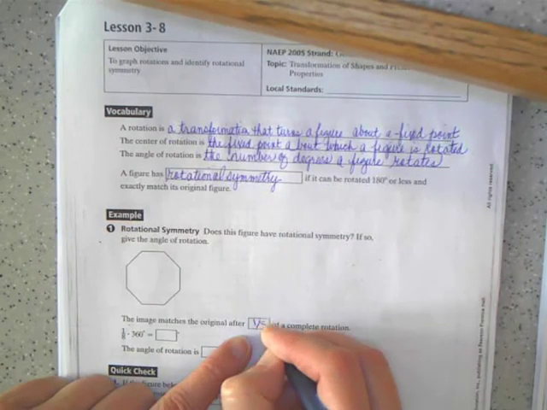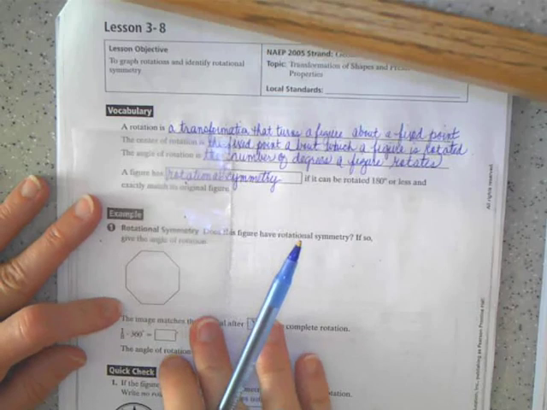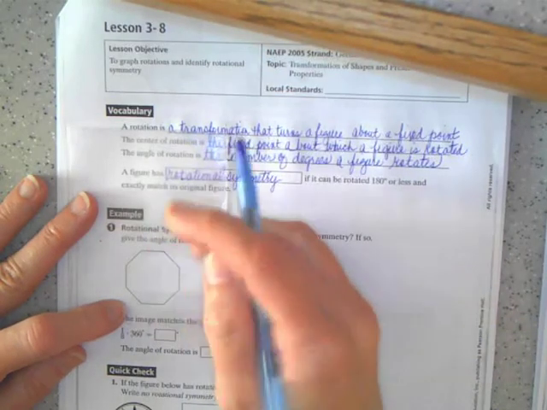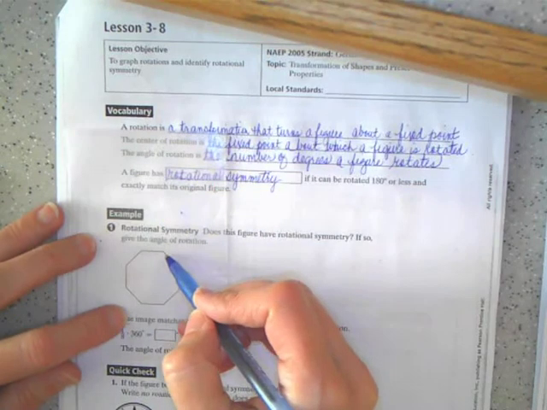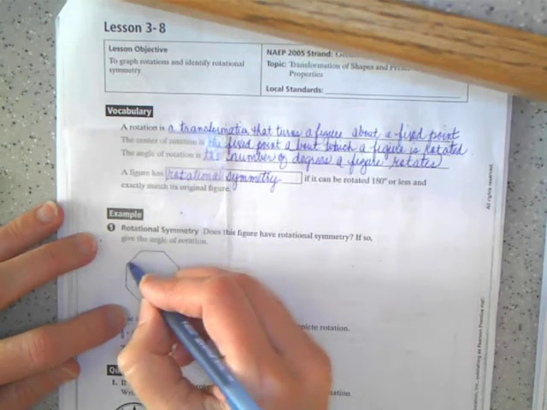Okay, so if you look here, the image matches the original after 1/8 of a complete rotation. If you're not sure, what you can always do is take a piece of tracing paper. Here I'm using wax paper out of the kitchen because I can see through it. Any paper that you can see through is fine. There is something also called tracing paper that you might use in art to trace. If I trace this and rotate, I'll trace it.